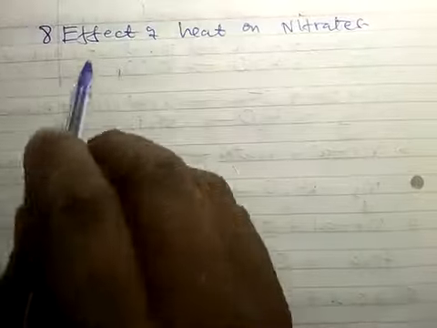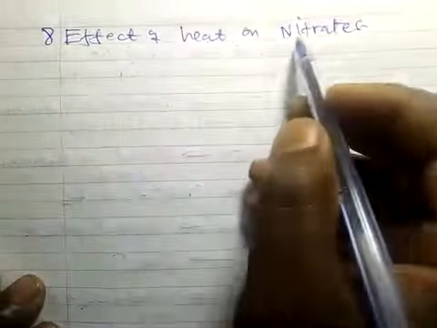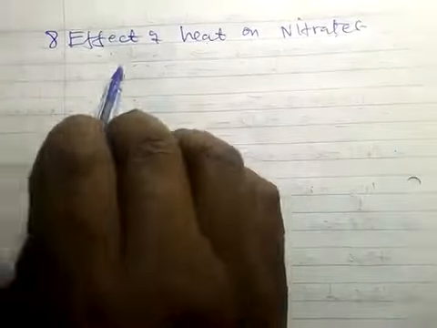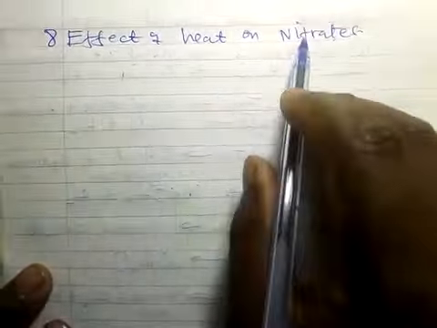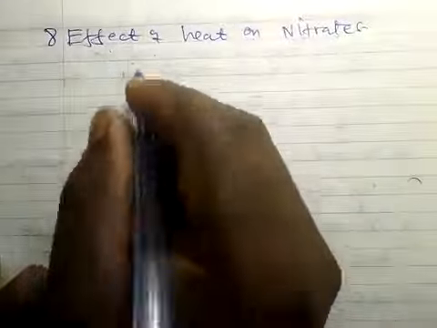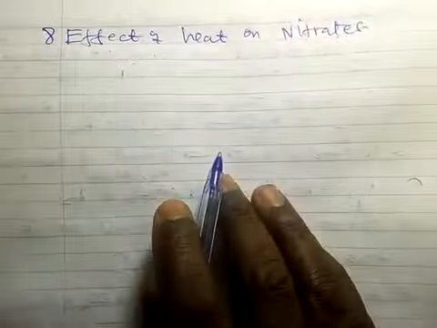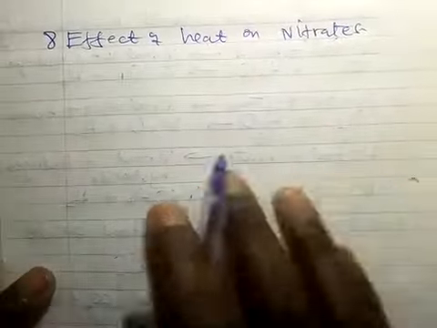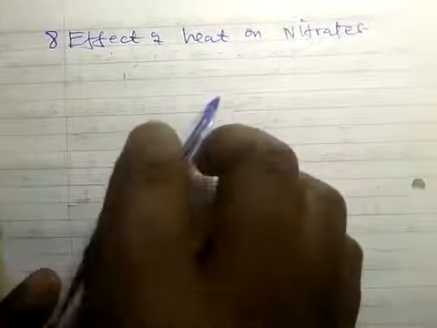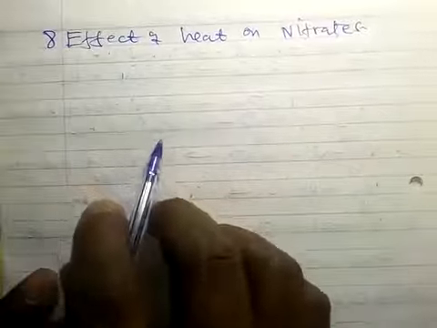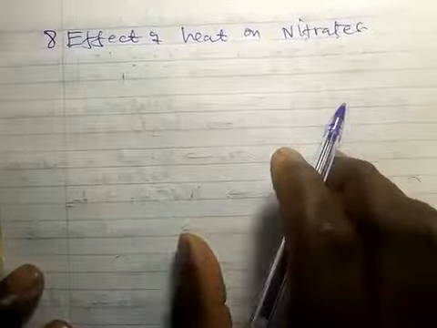Number 8, effect of heat on nitrates. In short, we are saying, what are the products formed when nitrates are being heated? Here we have 3 scenarios. We have 3 scenarios where nitrates of the most reactive metals, when they are heated, they give different compounds.